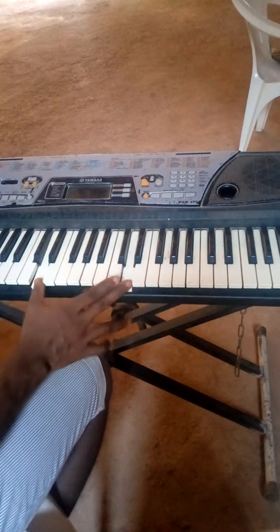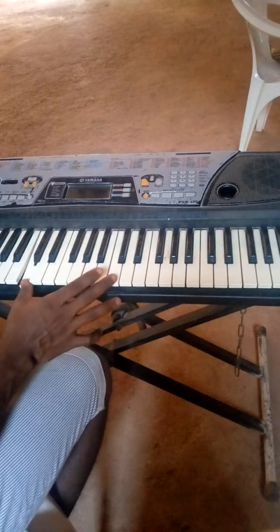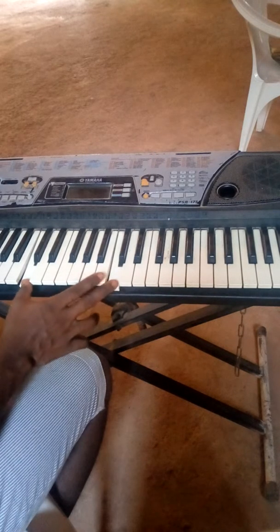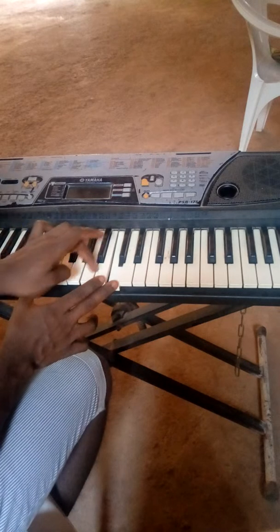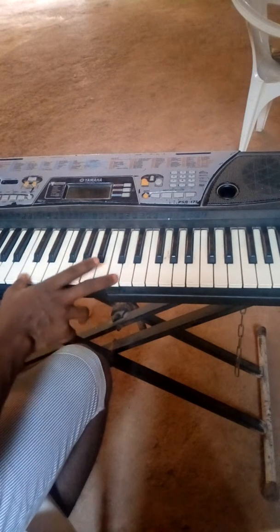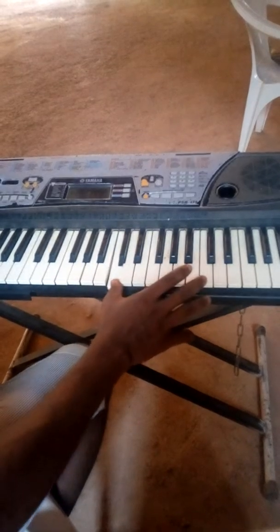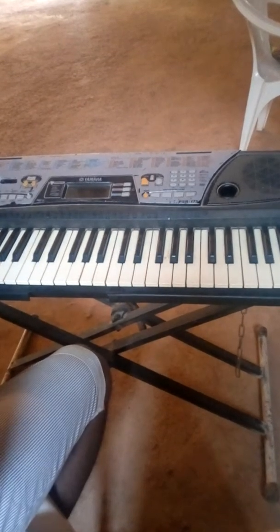From this place to this place is an octave of D. This is C, so here is another octave. From here we have 1, 2, 3, 4, 5, 6, 7, 8. So the keyboard is made up of octaves, and the octaves continue. This is one octave, two octaves, then continuously like that.